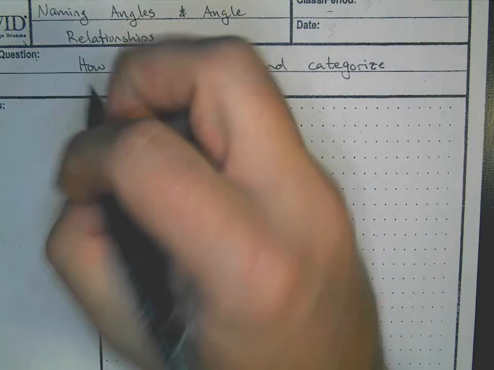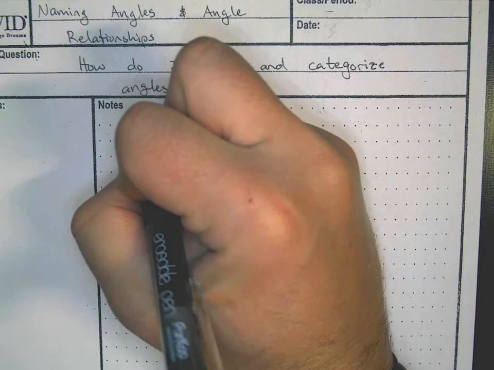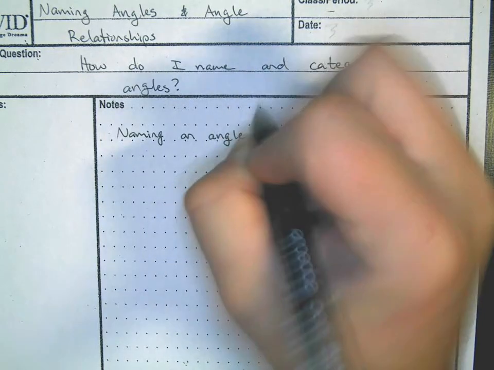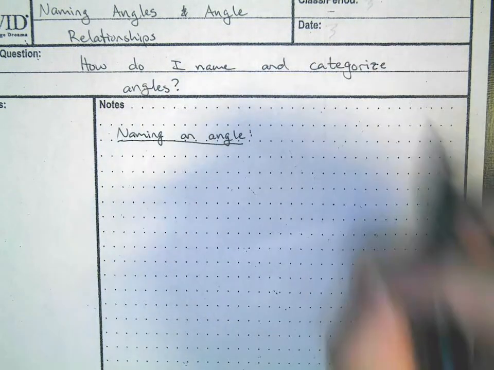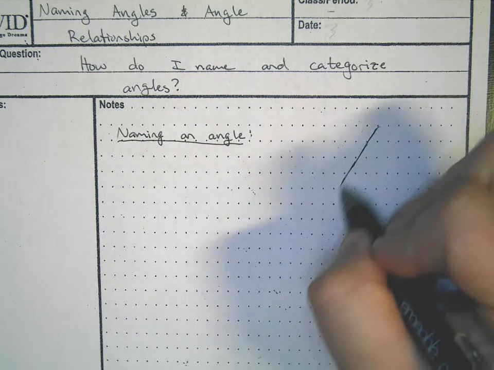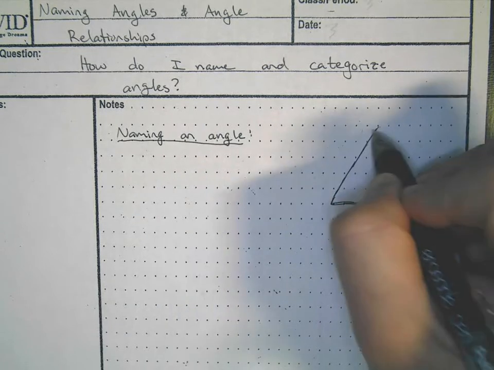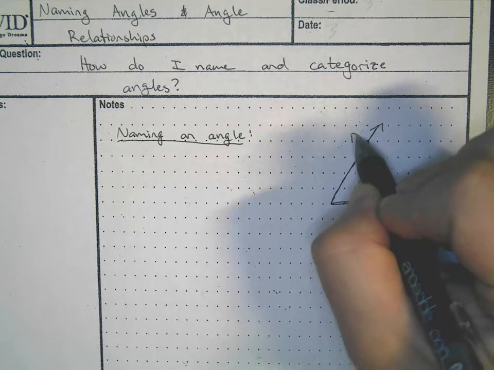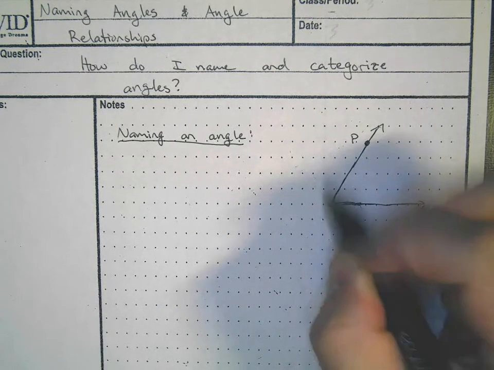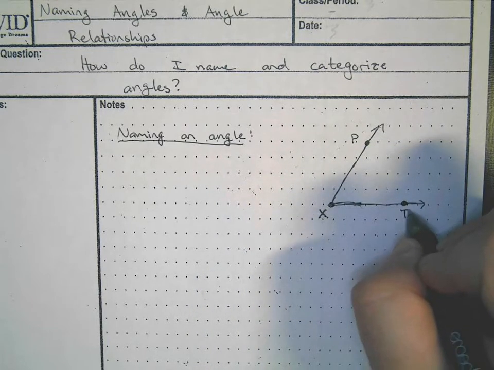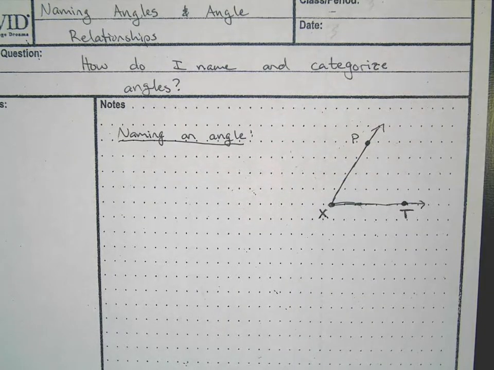So the first thing we're going to look at is naming an angle. So we'll draw our angle, like so.